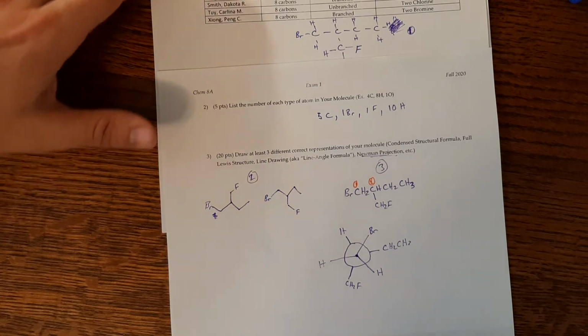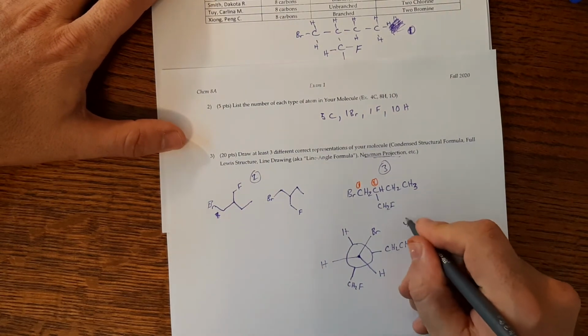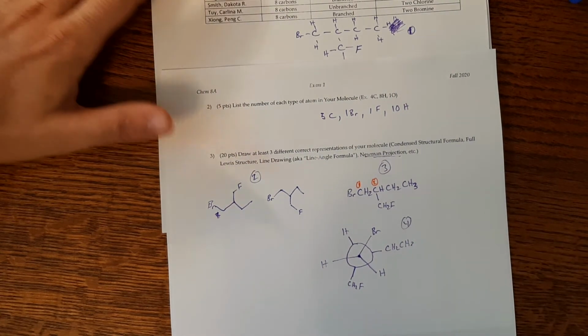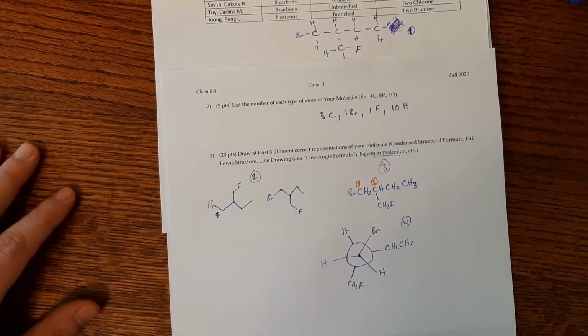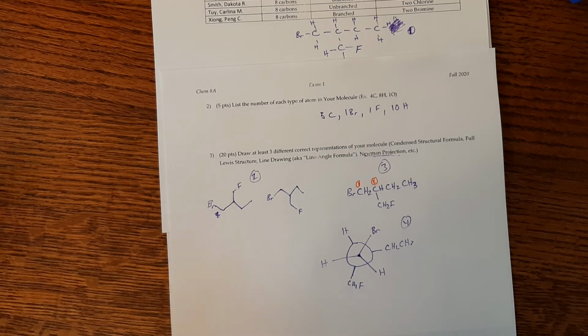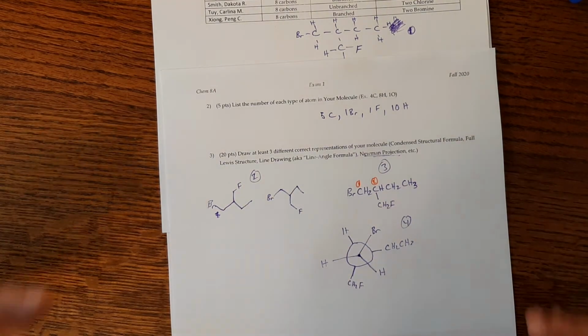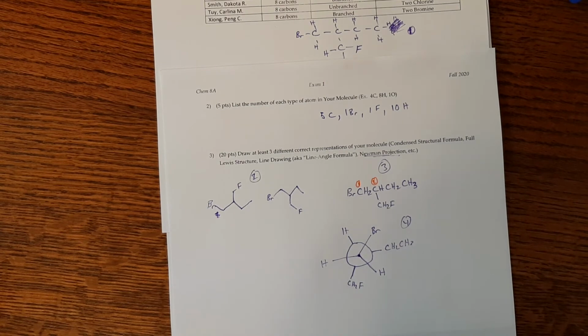You can also do a Fischer projection. Someone did that one and did a great job. We haven't actually studied that yet, but it was spot on. It's perfect. They're pretty easy to do as well, but we'll study that a little later. So that's a number you could have done. Like I said, there are different flavors of these, but these are the basic things that we would have learned so far.